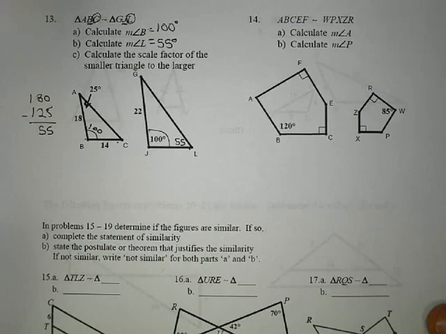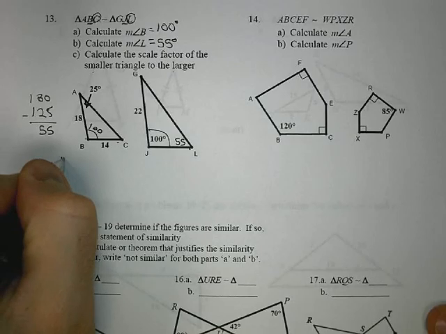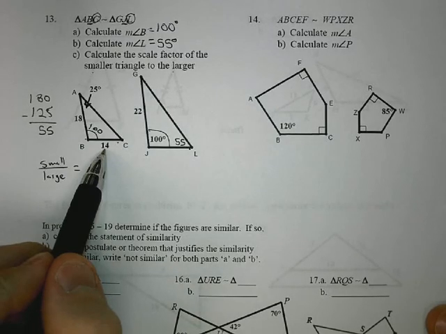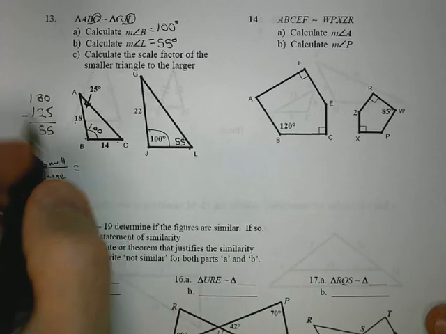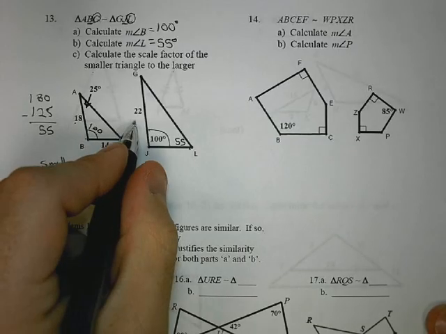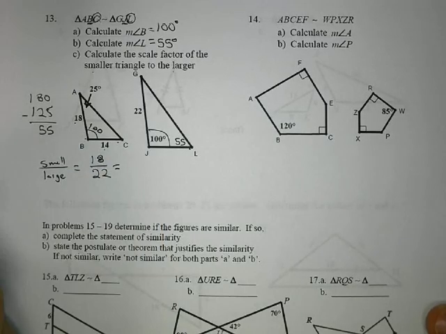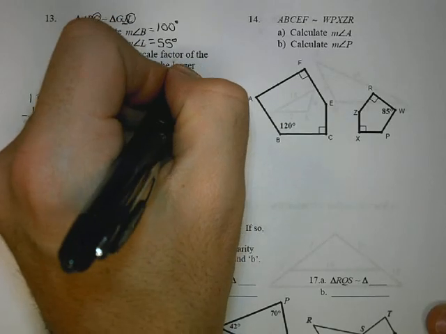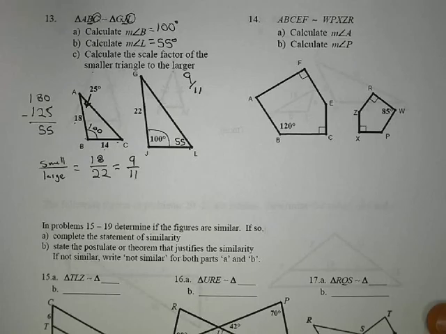Now we look at number 13. In 13, we are told that our two triangles are similar. First time looking at similar triangles, we know similar triangles have the same angles, corresponding angles are congruent, and corresponding sides are proportional. So, I have ABC similar to GJL. I need to first find B. To find that one, I need to find what's corresponding to B. Well, if I look at the name, J is corresponding to B. So these two would be the same. That means the measure of angle B is 100 degrees.